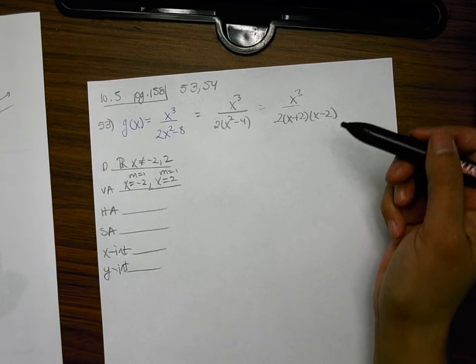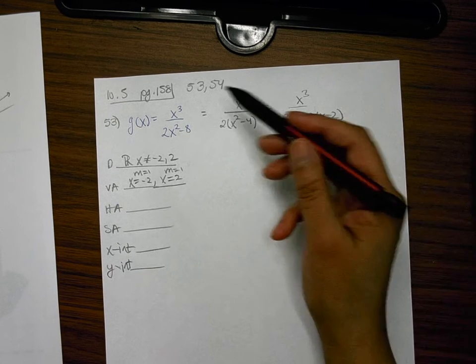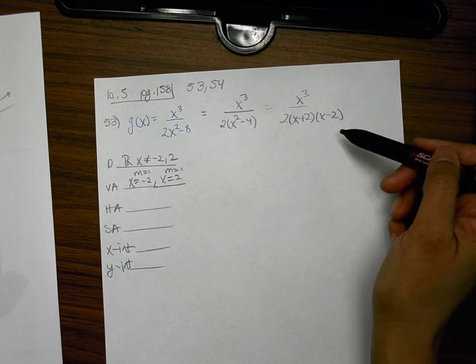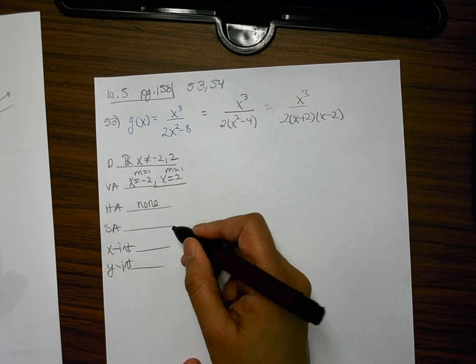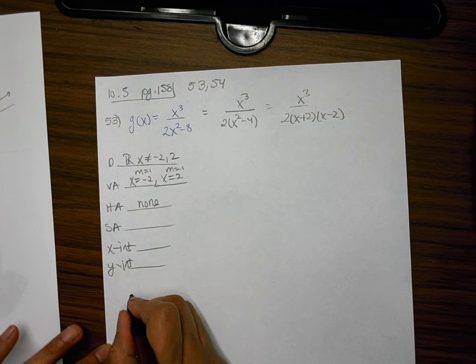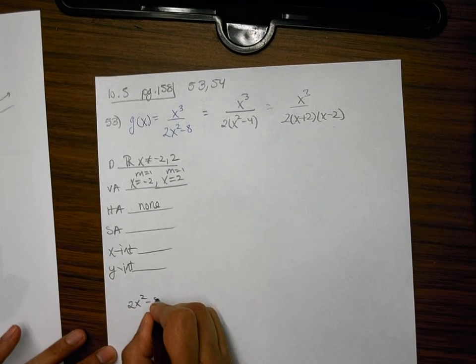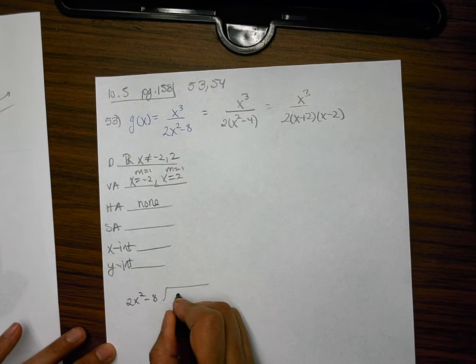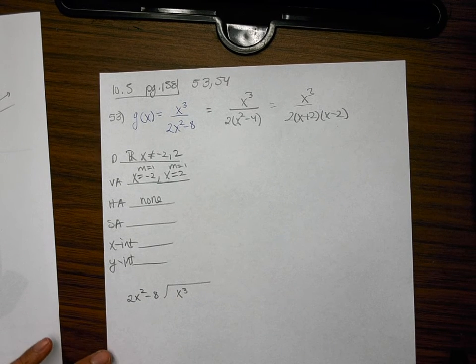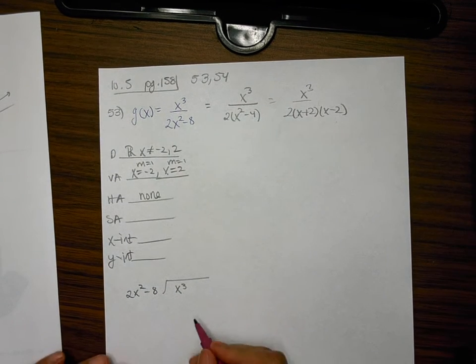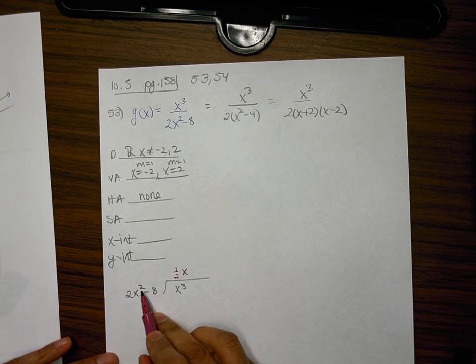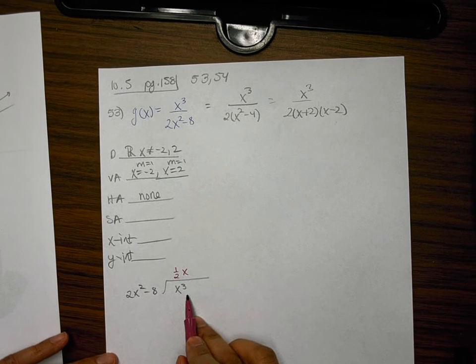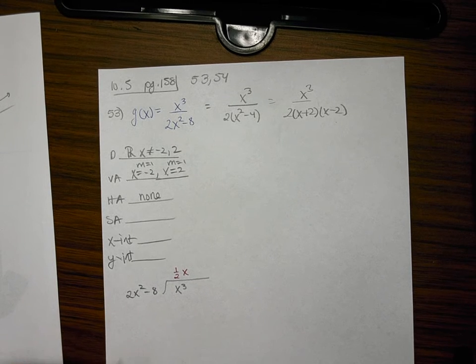Horizontal: is it top heavy, bottom heavy, or the same? It is top heavy, regardless of which form you look at. Top heavy means there's no horizontal, which means there's a slant, and you do your long division. 2x squared minus 8 divides into x cubed. 2 times what is 1x cubed? A little tricky, but it's 1/2 x. Makes sense because x squared times x is x cubed, and 2 times 1/2 is 1.